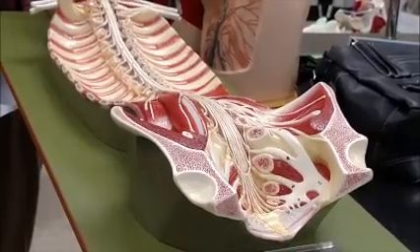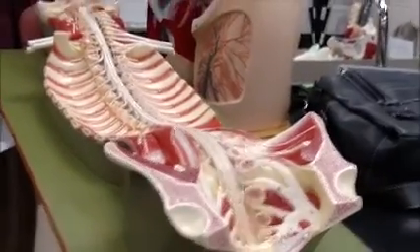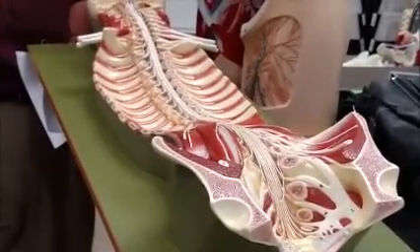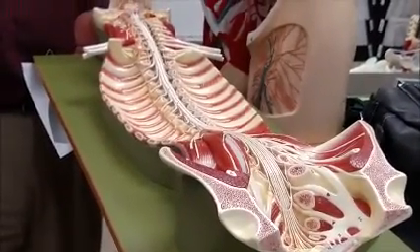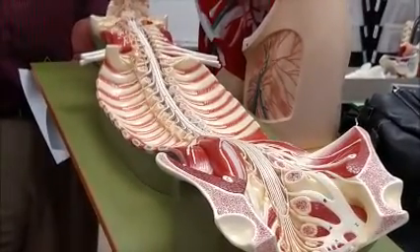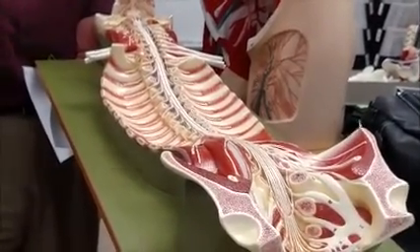Matter of fact, L4 is shared by both plexi. Sacral plexus goes from L4 to S4. Lumbar plexus goes from T12 to L5. So L4 and L5 are shared by both plexuses.